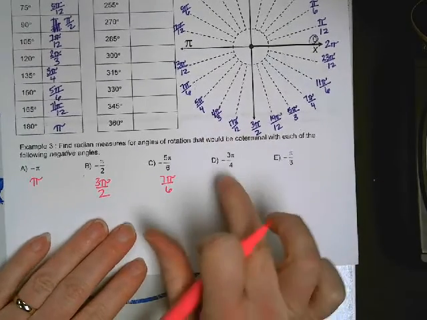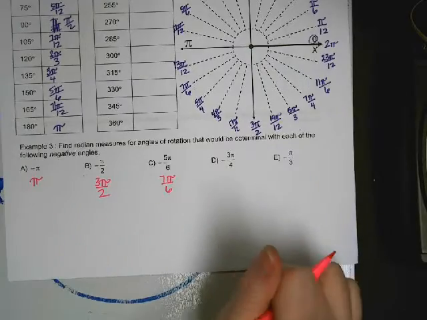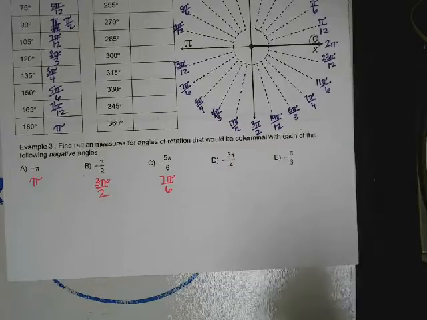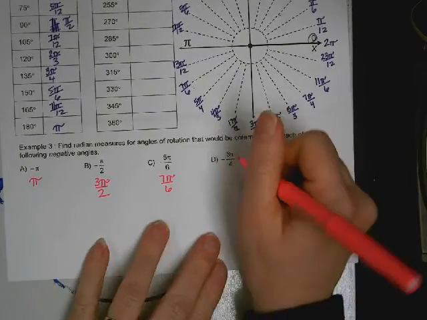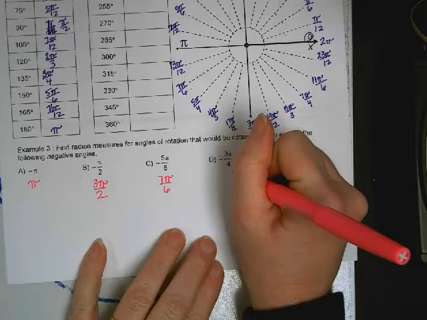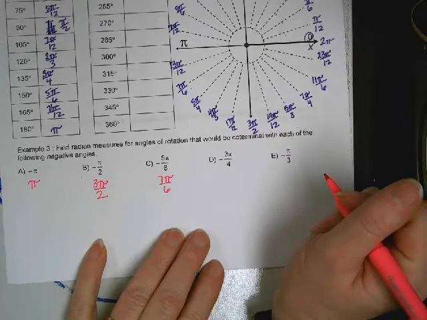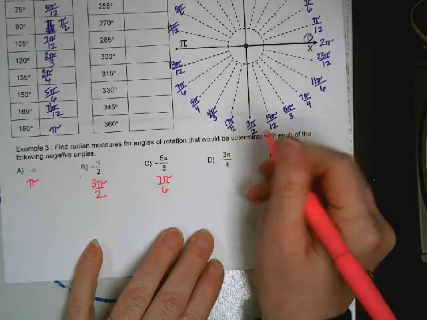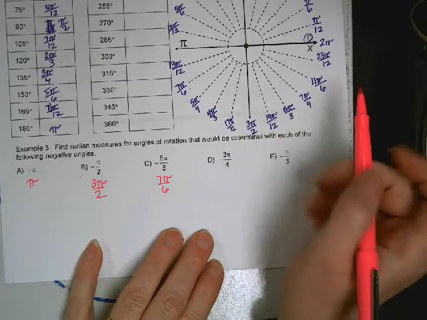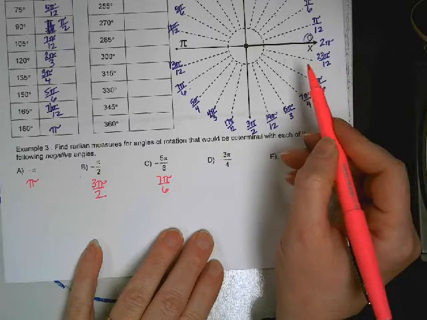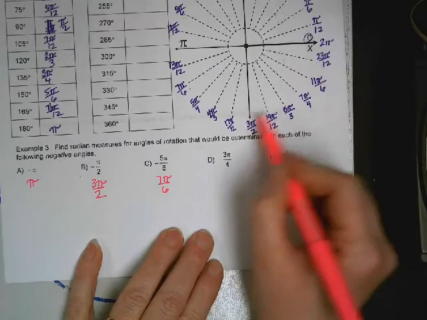All right, same thing with negative 3/4 pi. It doesn't go all the way to 4 over 4 pi. It's close, though. So what is it going to be coterminal with? Negative 4/4 pi would be all the way here.